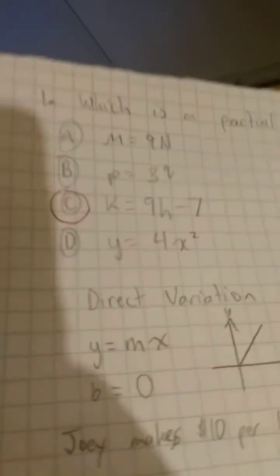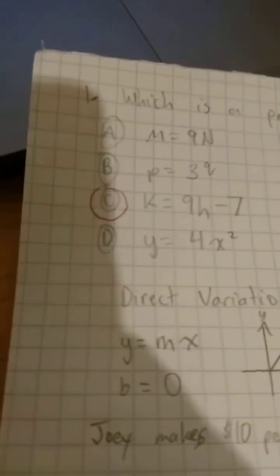But this one has K equals 9 times H minus 7, and this 7 has no variable here. It's just an extra part of the equation. So we can maybe tell right off the bat that C is our answer to which is the partial variation.